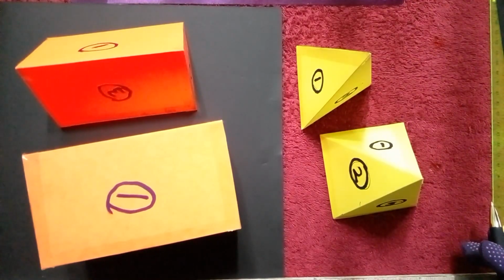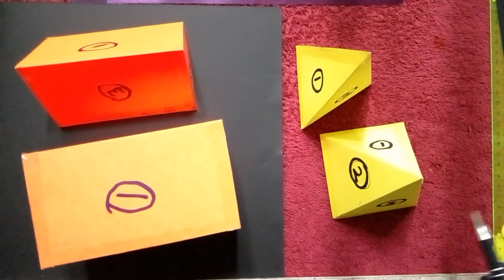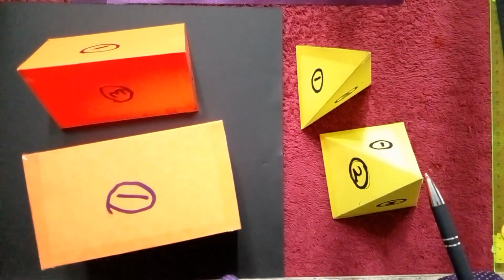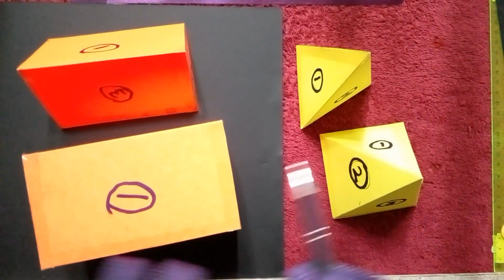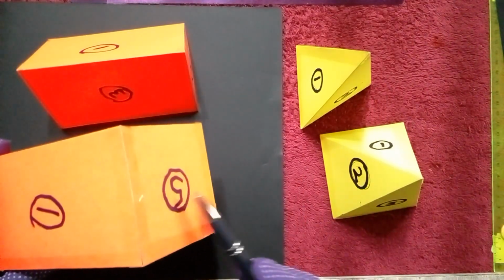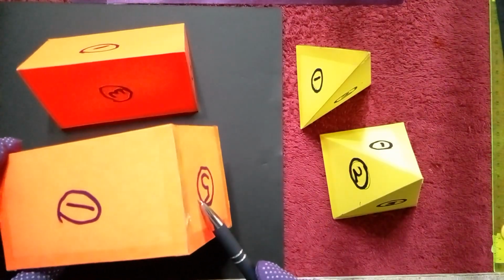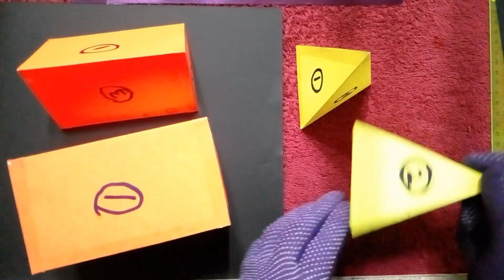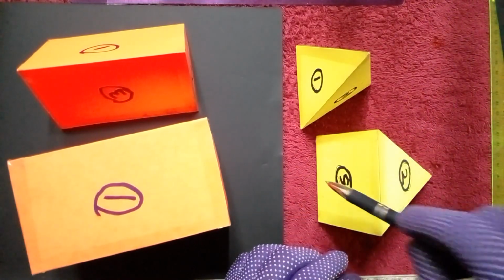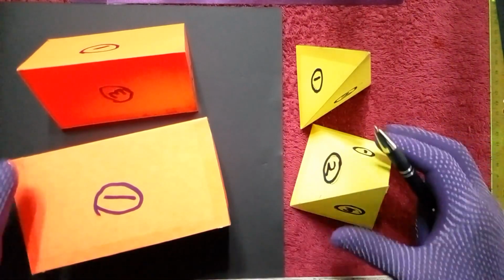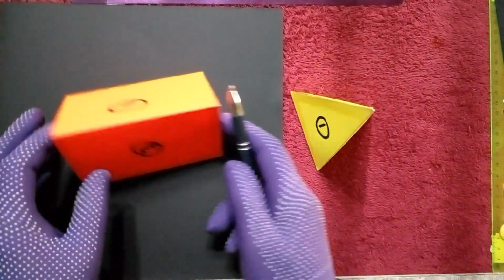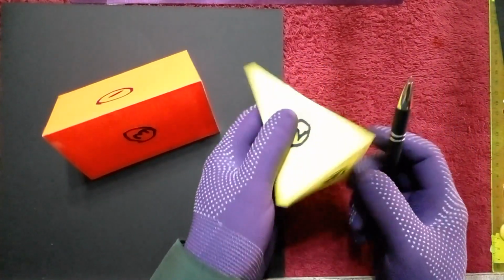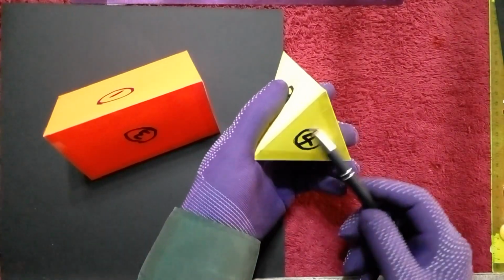Just to reinforce that concept and to make sure we understand the difference between prisms and pyramids, we will consider these two examples. This is a square prism, which is a cuboid, and this is a square pyramid. You have a square under here and a pyramid. We will come back to this. This is a triangular prism, and this is a triangular pyramid.